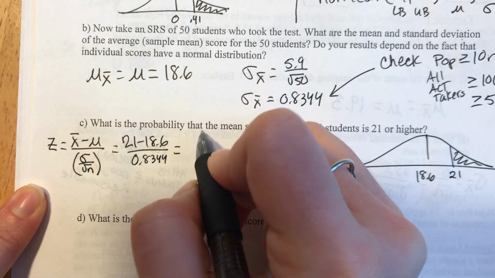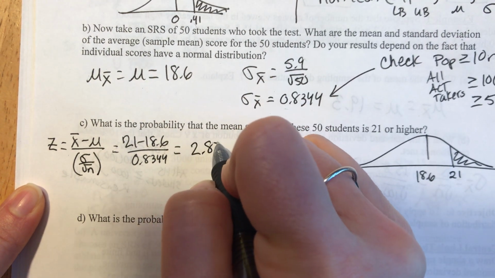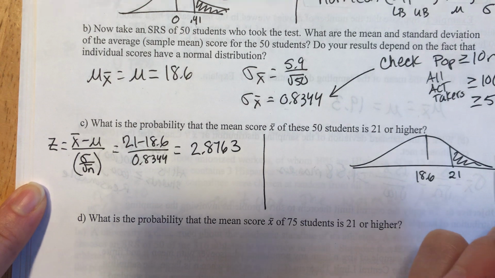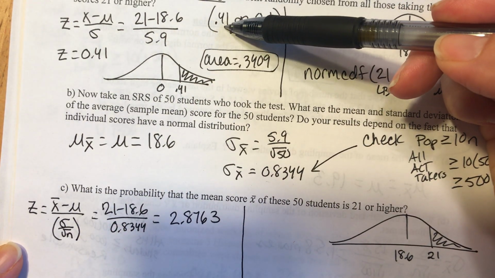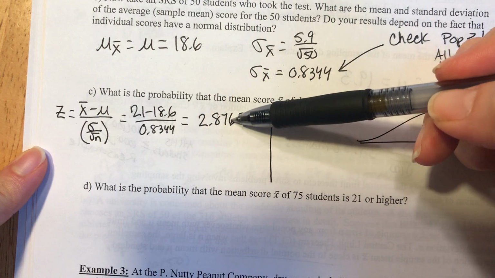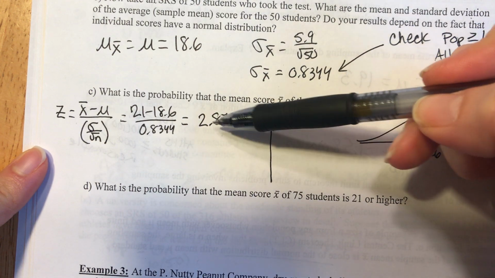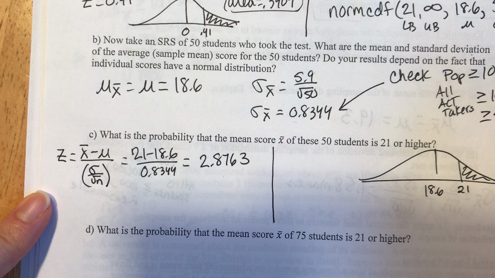So my z-score is actually 2.8763. Back here, for one kid, my z-score was 0.41. Now my z-score is 2.876. So it's almost 3 standard deviations above the mean.